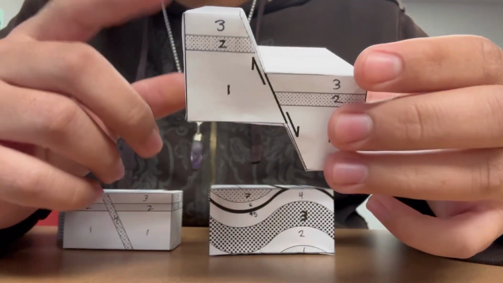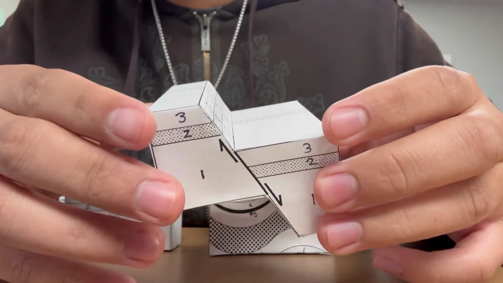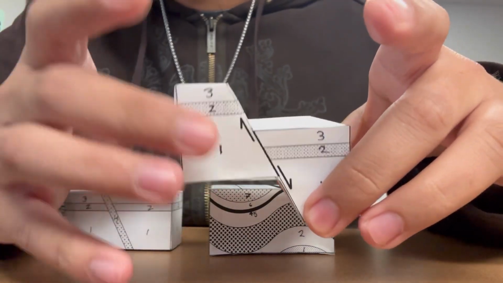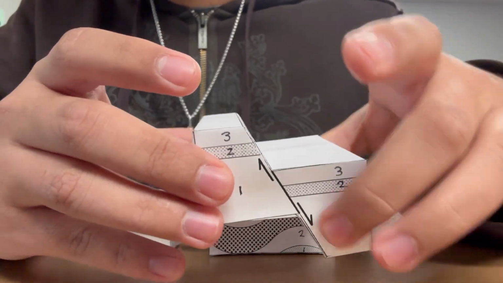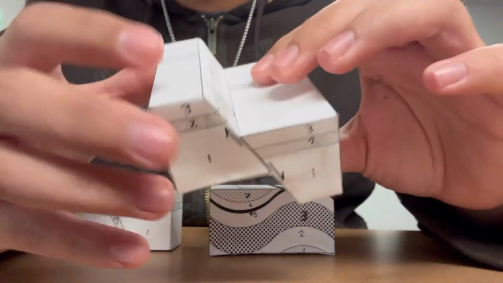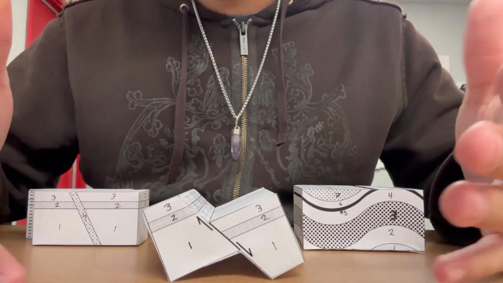What we have right here is a normal fault. A normal fault happens because the hanging wall is going down and the footwall is staying still. If the hanging wall was going up, this would have been a reverse fault, but this example right here specifically, it's a normal fault. So yeah, these are some faults and folds.